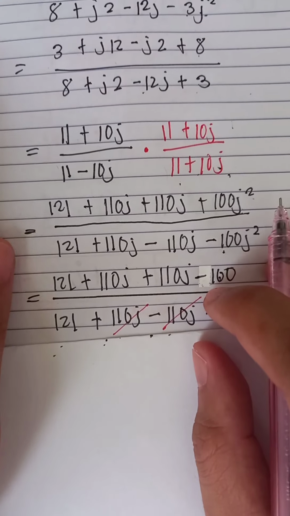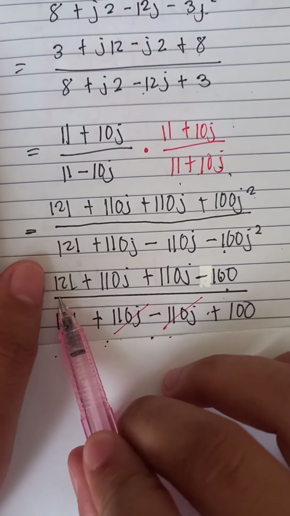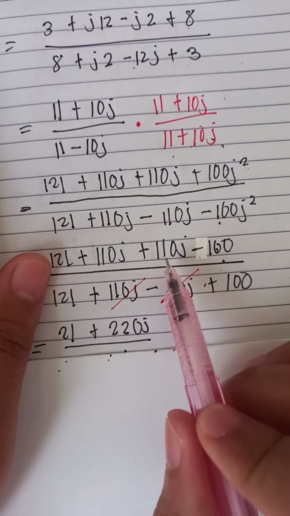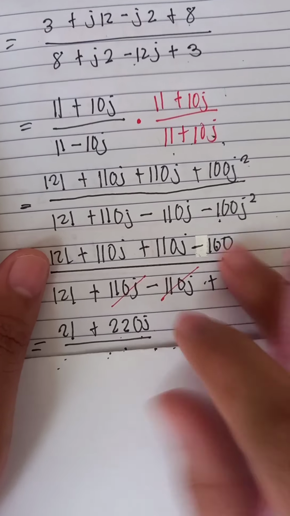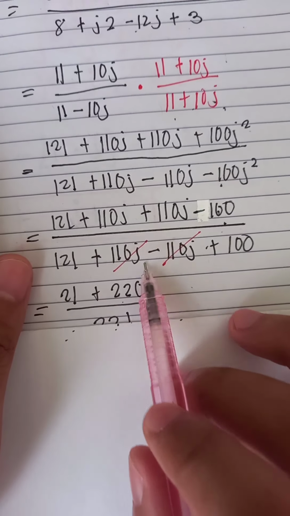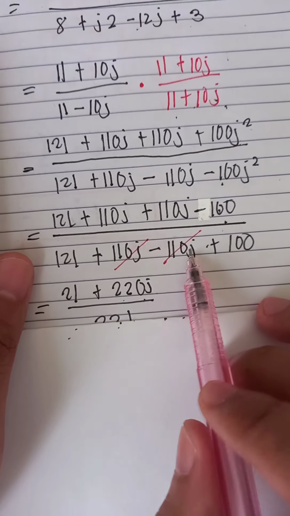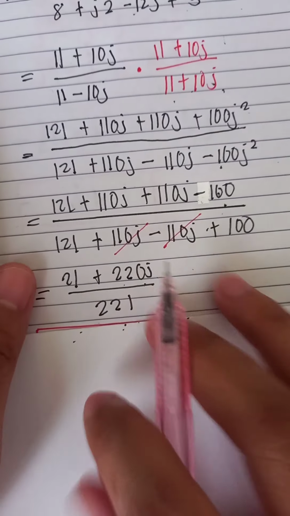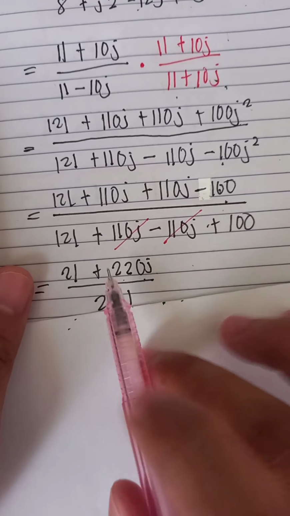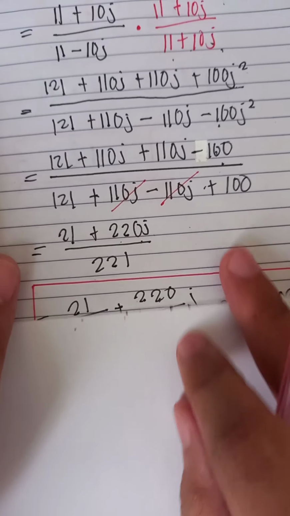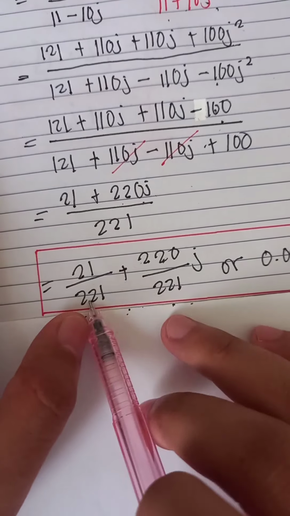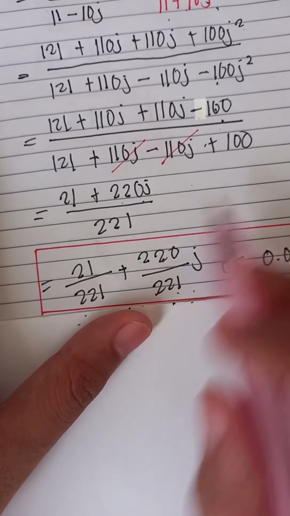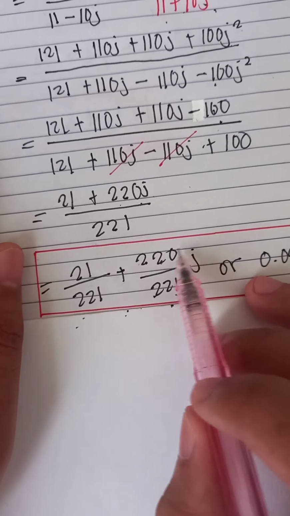So the next step is we have to simplify. 121 minus 100 is equal to 21. 110j plus 110j is 220j. 110j minus 110j is 0, so we cancel this out. And 121 plus 100 is equal to 221. So we have to separate this fraction: 21 over 221 plus 220j over 221. Using a calculator, you can convert this into decimal.